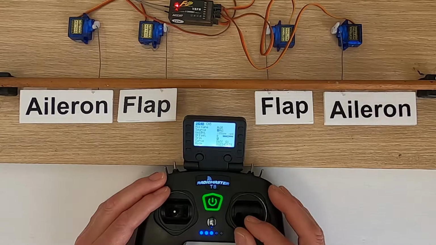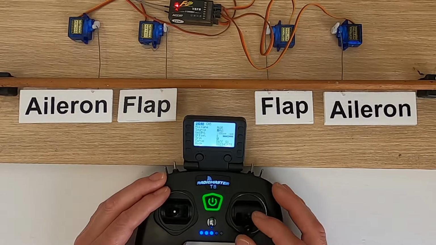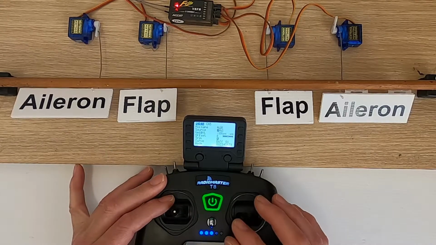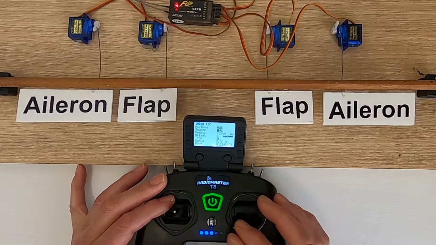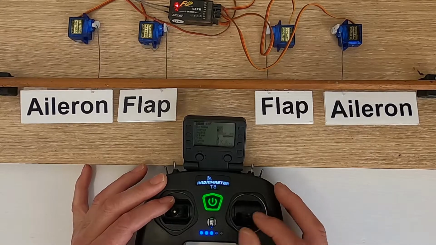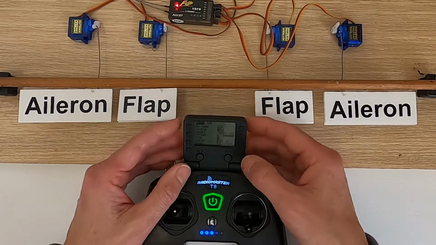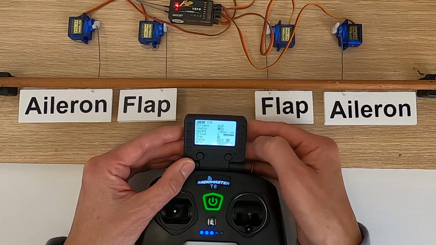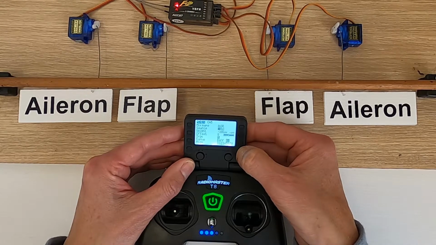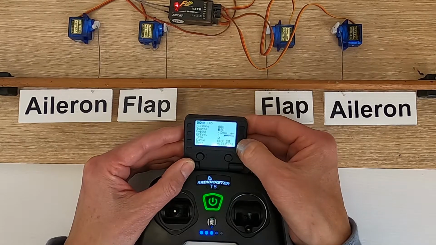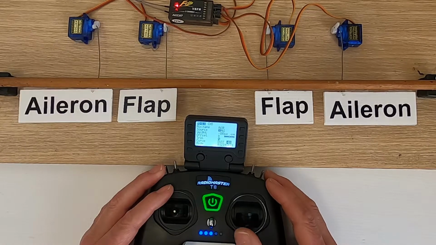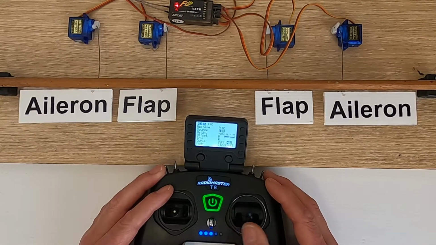Okay, but you can see the aileron differential's working the wrong way. So this aileron should be less deflection going down, more deflection going up, and this one is the opposite way round. So we're going to have to go down to our diff curve, and then we've got to push enter. We've got to change this to a -1. Now we should, there we go, more up. And there we go. You can see the aileron differential working.